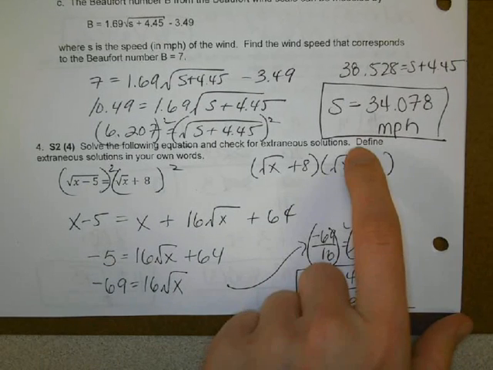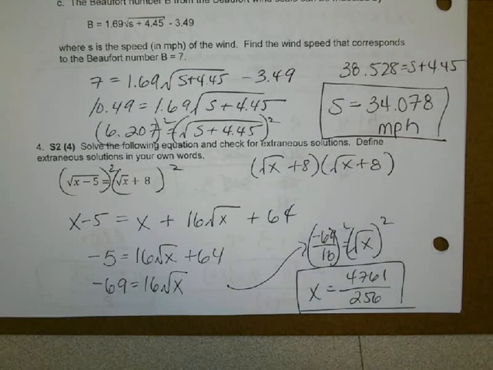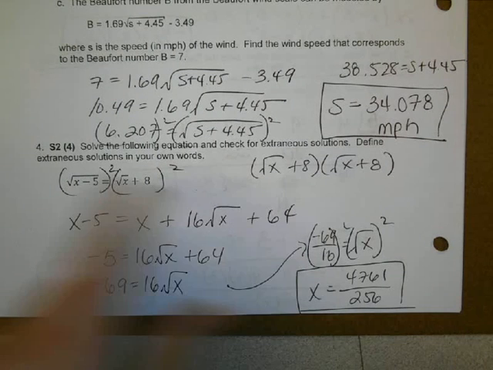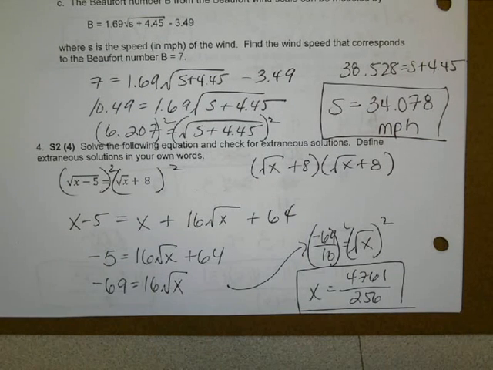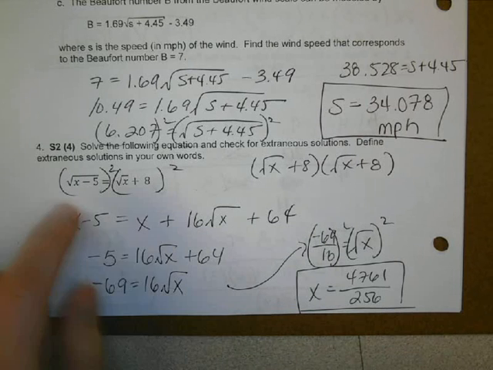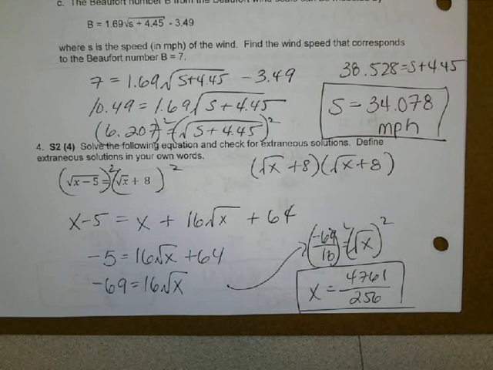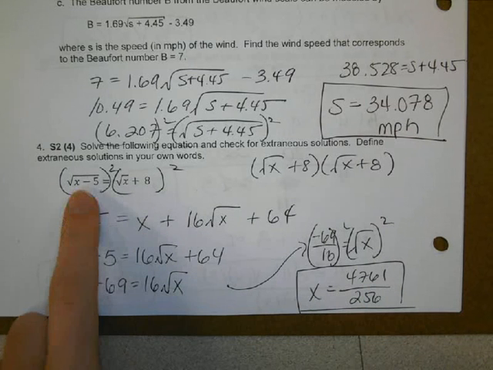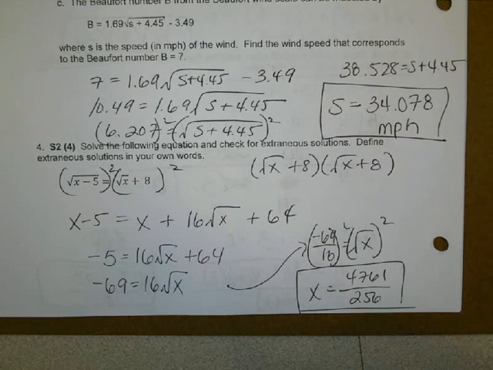I did also ask you to define extraneous solutions in your own words. An extraneous solution, well, it'd have to be in your own words, but it's basically an extra solution that introduces itself when you start squaring both sides of an equation, or if you were to fourth both sides of an equation. That's why we have to check our answers, because sometimes when you do that, it introduces a false solution and that number wouldn't actually work out. This one, when I plugged it back in, did not actually work out. So this is an extraneous one, which means if we were to graph both of these functions, they wouldn't actually ever intersect because it doesn't have a solution.